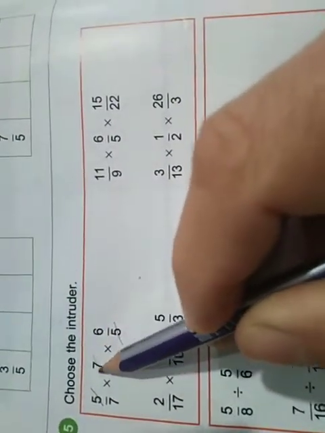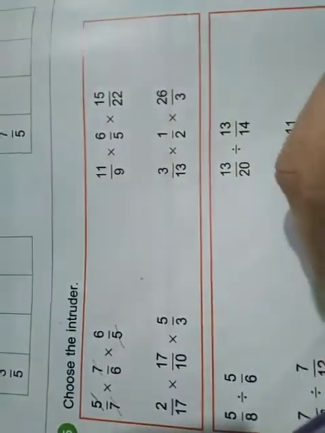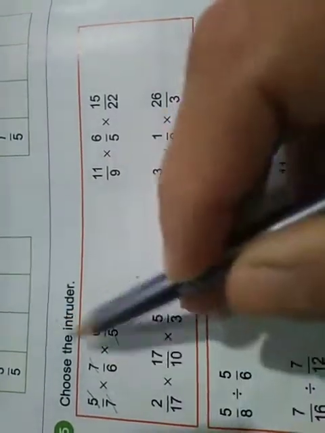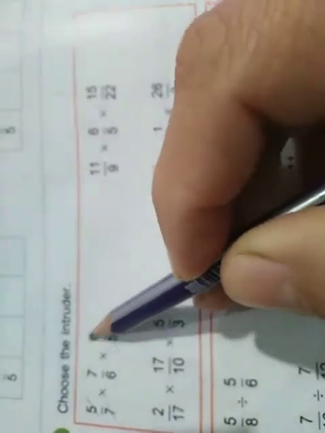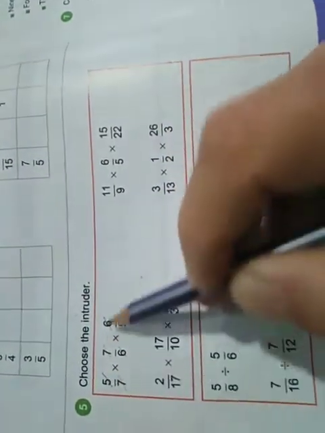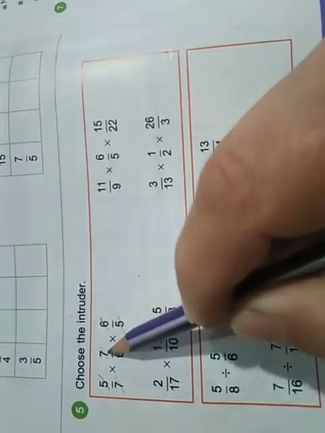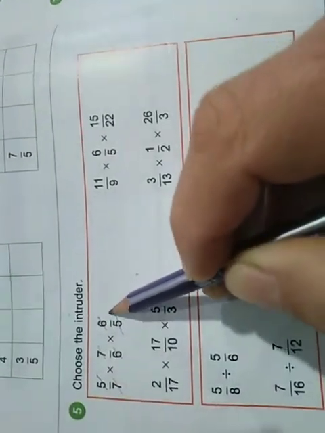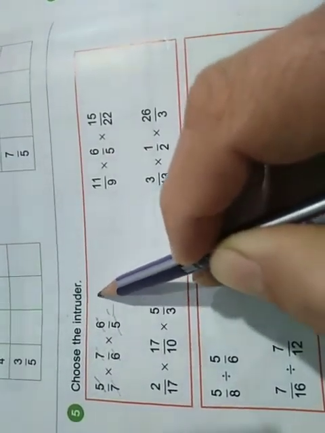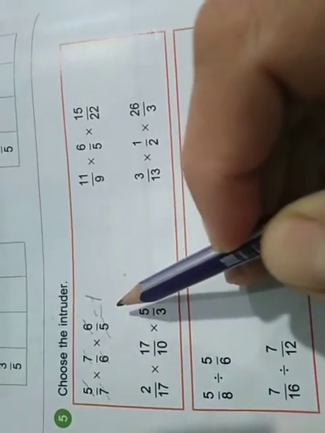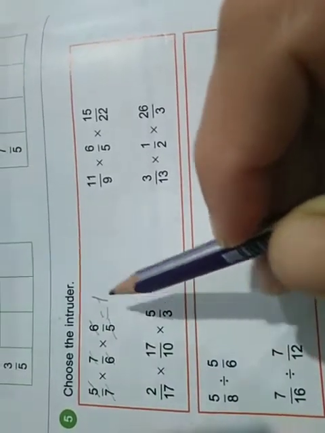Similarly, 7 in the numerator and denominator. 7 divided by 7 is 1. And 6 divided by 6 is 1. So here it's 1 times 1 times 1 over 1 times 1 times 1, which is 1. Since when we multiply or divide by 1, nothing changes.